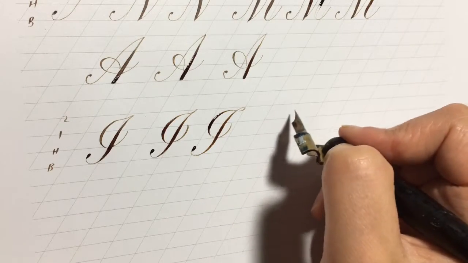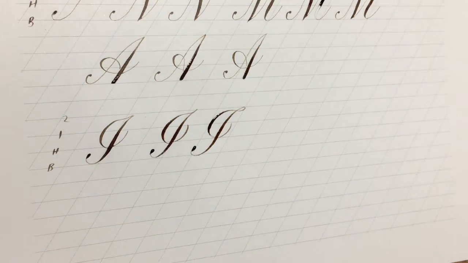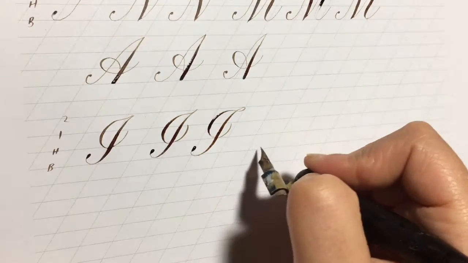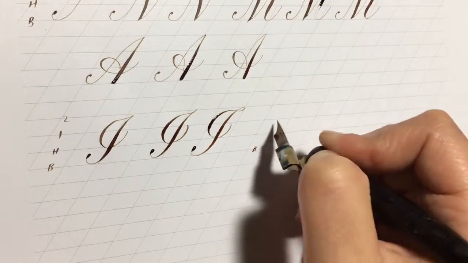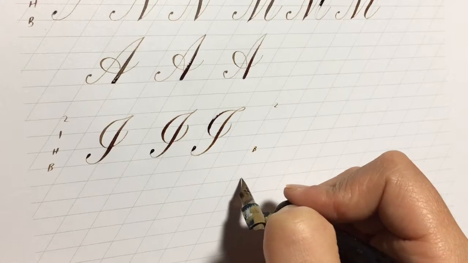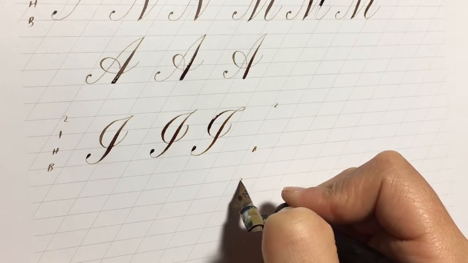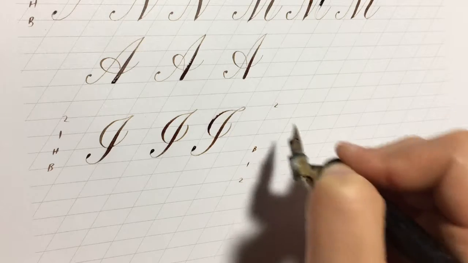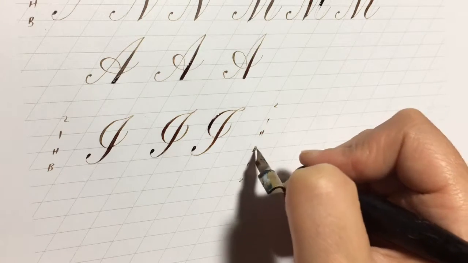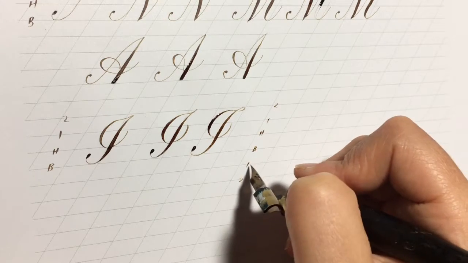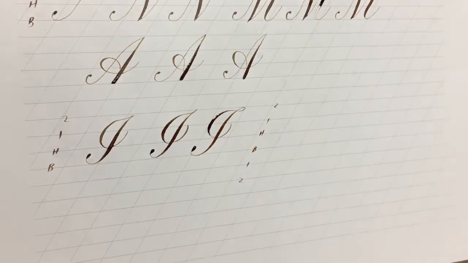So this is the tallest letter. It extends from the baseline all the way up to the second ascender and all the way down to the second descender. So again, baseline, header line, first ascender, second ascender, first ascender, first descender. So it is 5 spaces tall.